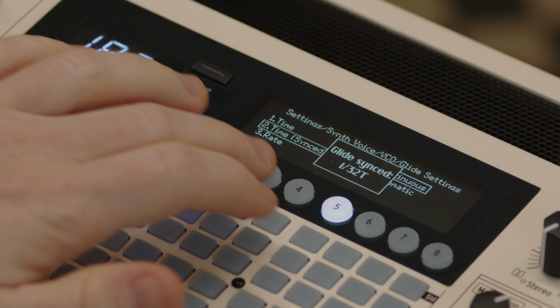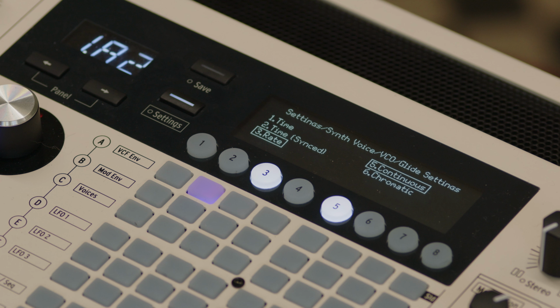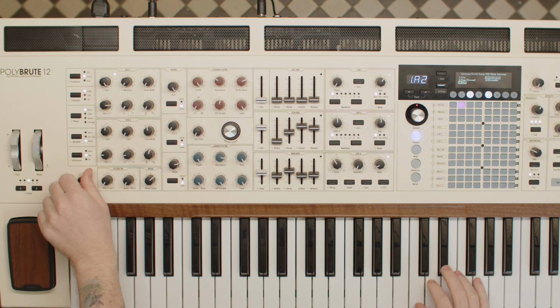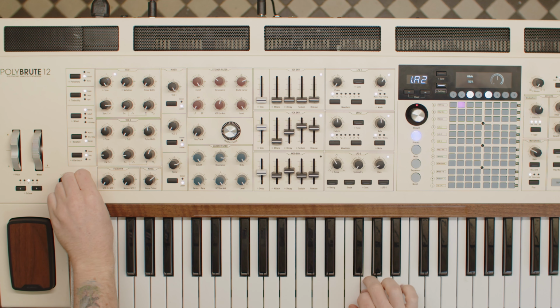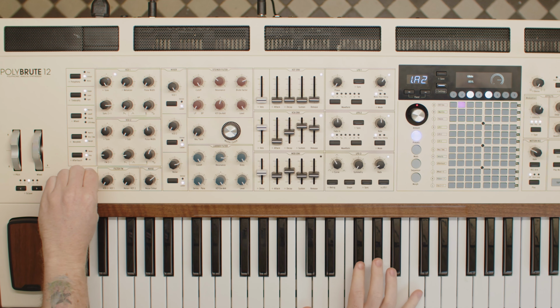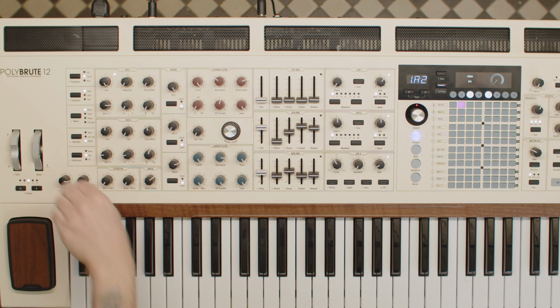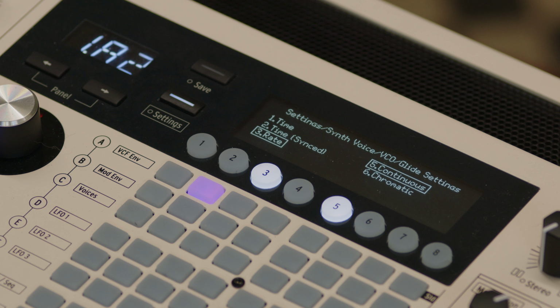Or if the rate links the glide speed to intervals, so the pitch takes 12 times longer to cover an octave than it does just a half step. On top of that, you can use buttons 5 and 6 to specify whether the glide will be smooth or follow the chromatic scale. Let's move on to the envelopes menu.